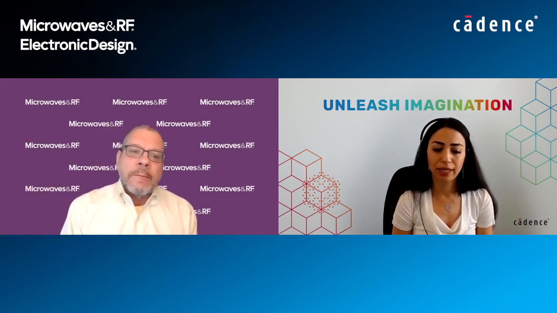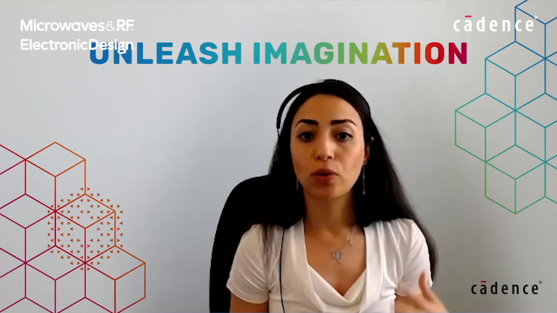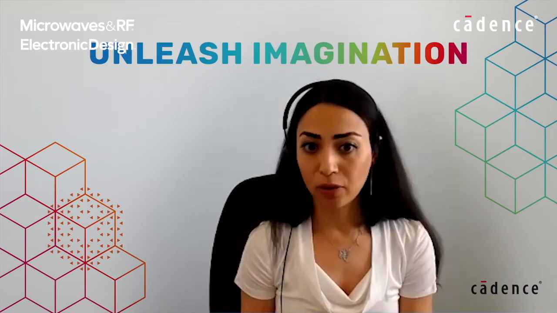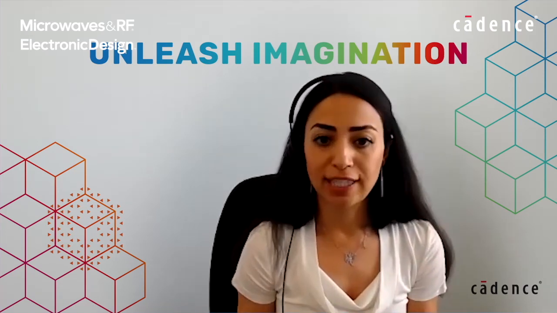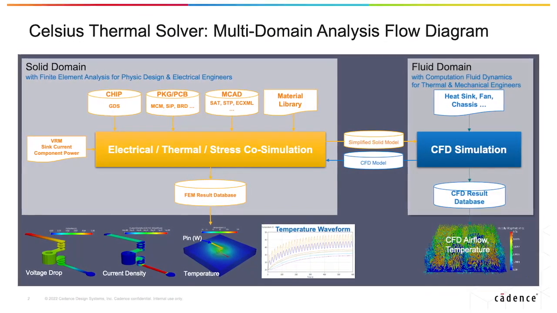Okay. I know Cadence has a solution called the Celsius Thermal Solver. What is that? Tell us more about that and how it addresses these challenges. Yes. Basically, Celsius Thermal Solver is a thermal solver that we designed for both electrical engineers and mechanical engineers. This is the beauty of Celsius. Celsius has two engines, FEA and CFD.